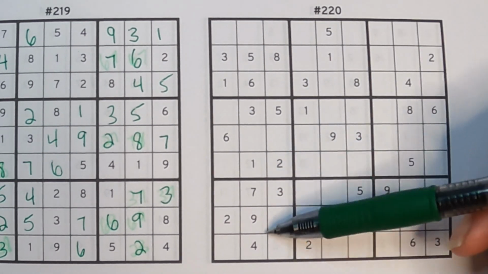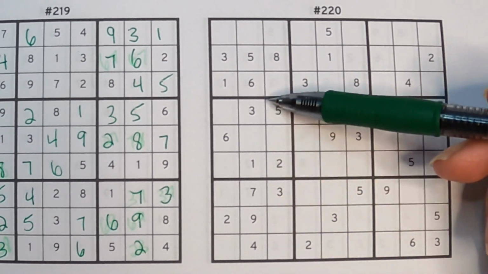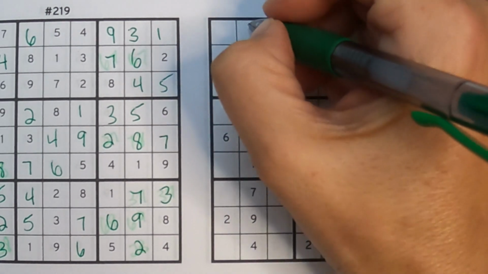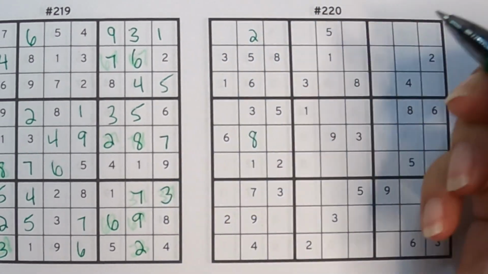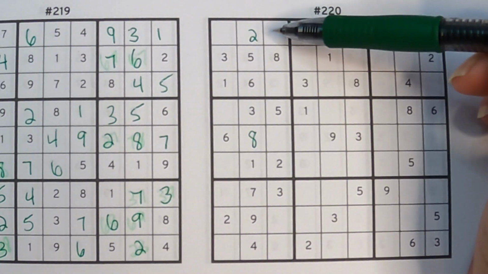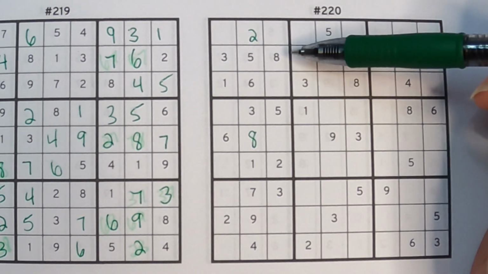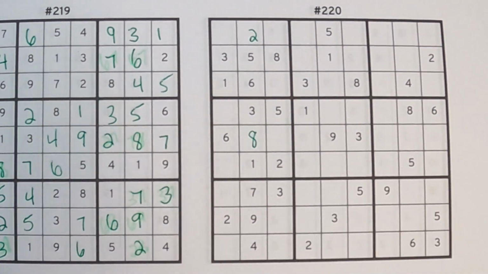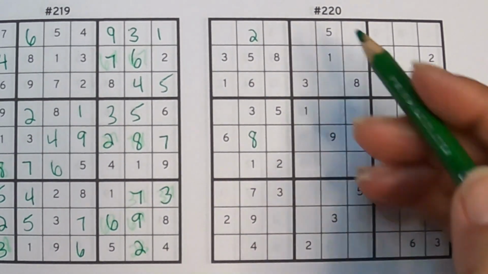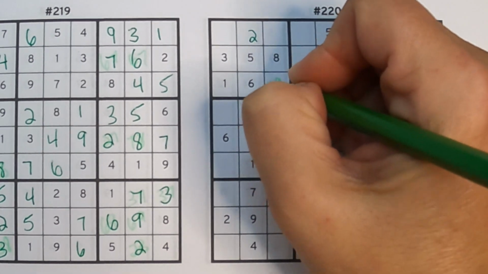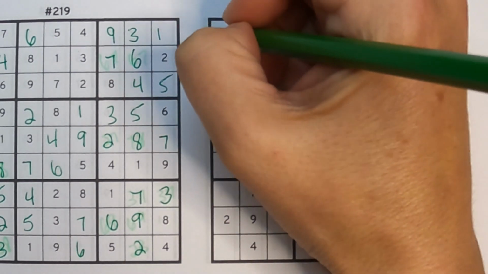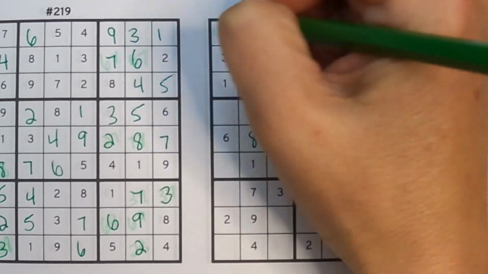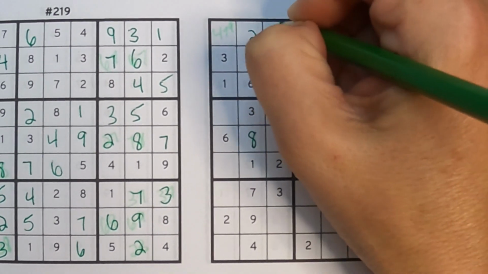If we start with this column, we're missing 2 and 8. We've got an 8 here, so 2, 8. For this box now, we're missing 4, 7, and 9. We've got a 4 here, so 7, 9. I don't see any other help. So 4, 7, 9, 4, 7, 9.